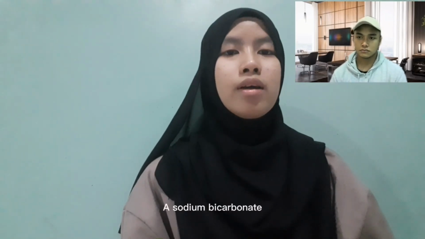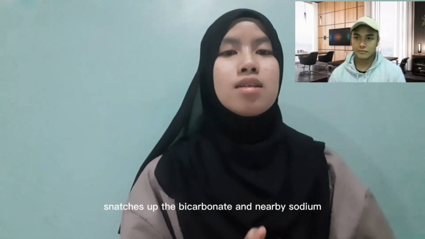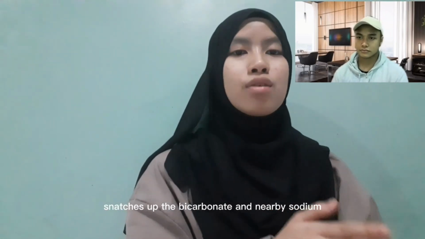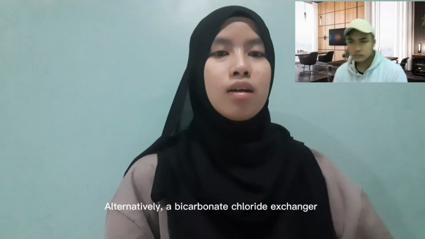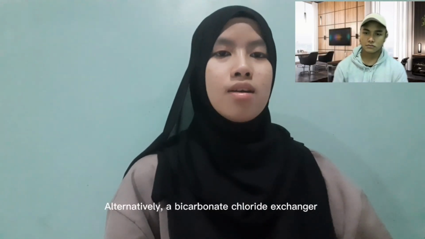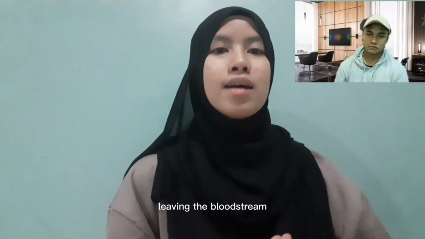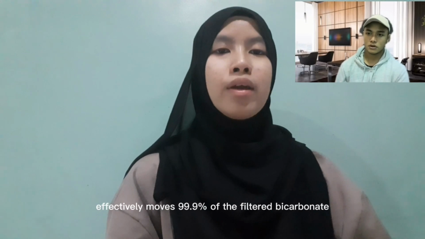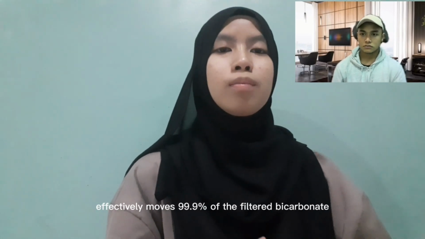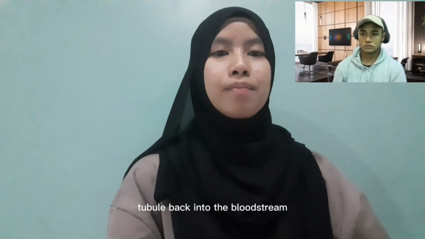A sodium bicarbonate transporter on the basolateral surface snatches up the bicarbonate and nearby sodium and shuttles both into the blood. Alternatively, a bicarbonate chloride exchanger exchanges the bicarbonate with chloride leaving the bloodstream to enter the cells. All this chemical trickery effectively moves 99.9% of the filtered bicarbonate that's in the tubule back into the bloodstream.